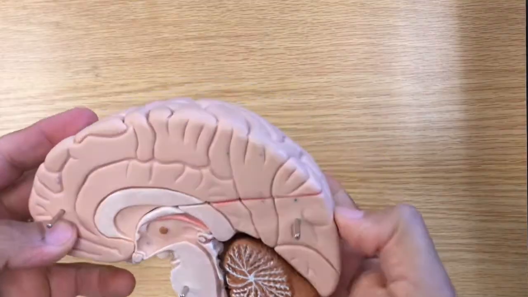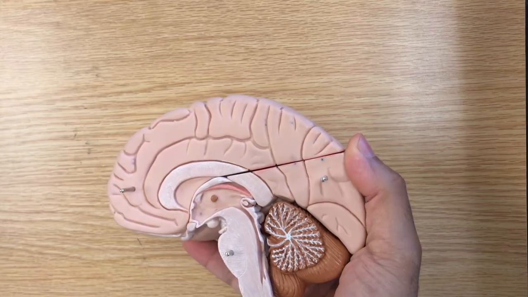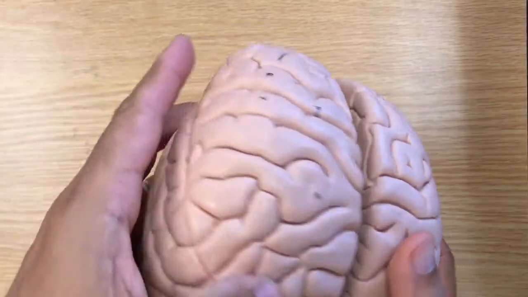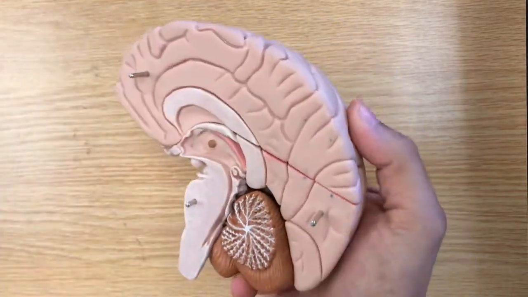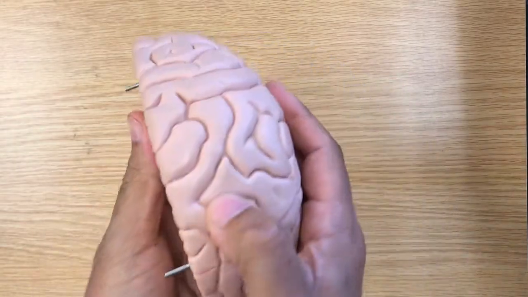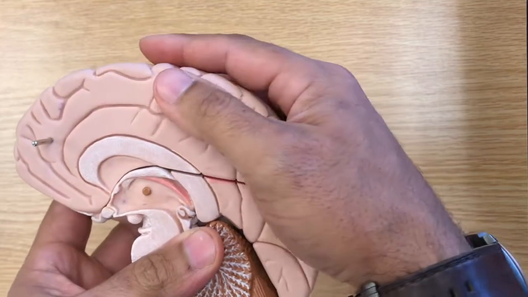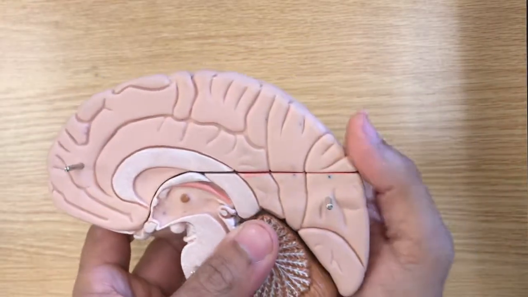Last model is the brain. This is the last thing that we're going to work on. So if you take a look at this entire outer portion, this is called the cerebrum. This is the cerebrum. And you can see cross section, you can see the cerebrum here. This would be the right cerebral hemisphere. Just this outside stuff here.